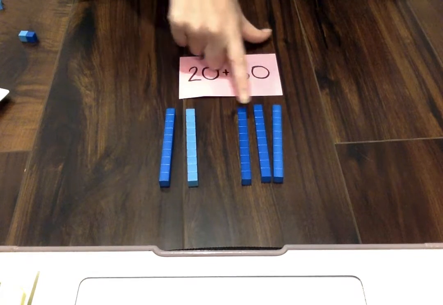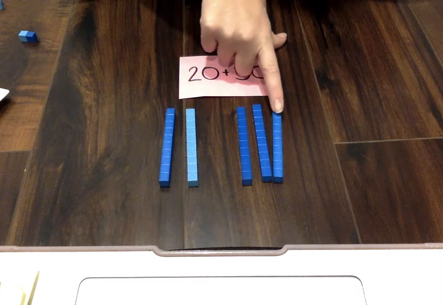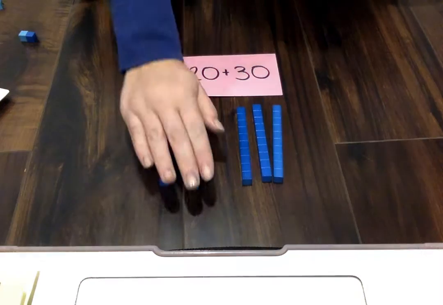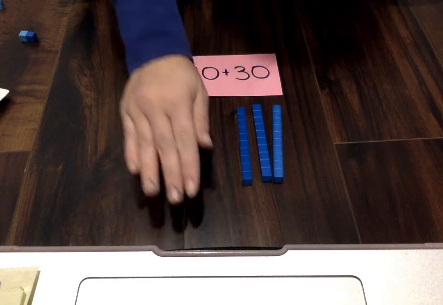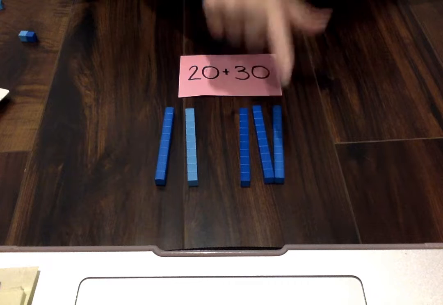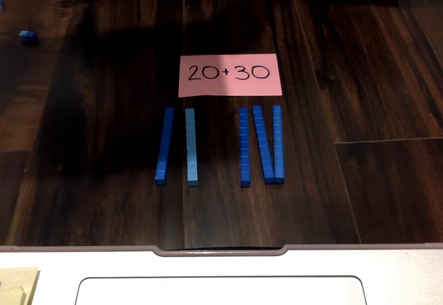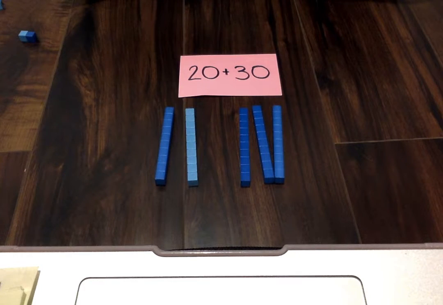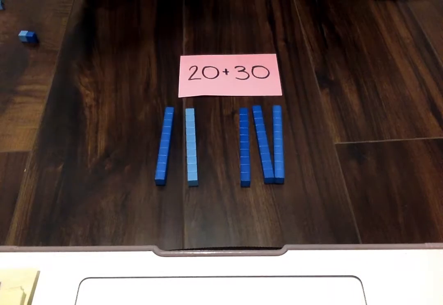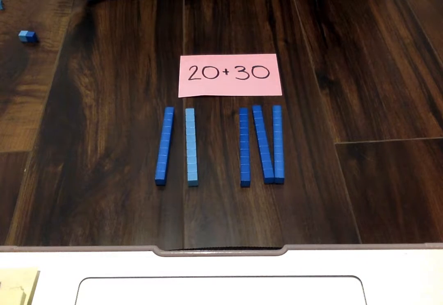10, 20, 30, 40, 50. I could also count the first grade way. I already know there's 20 here. 20, 30, 40, 50. So 20 plus 30 equals 50. Now let's see if we can do it on the 120 chart.